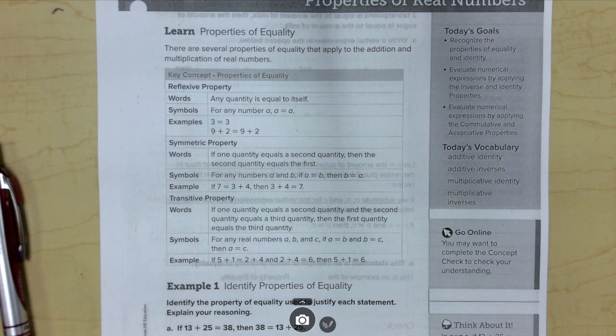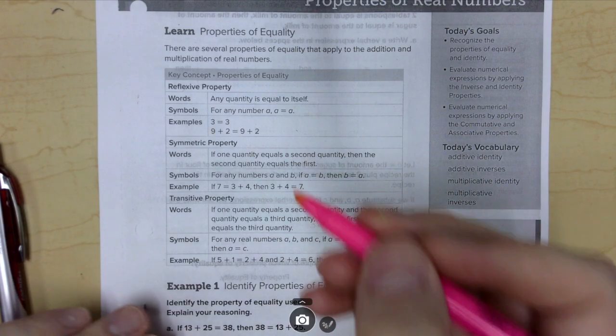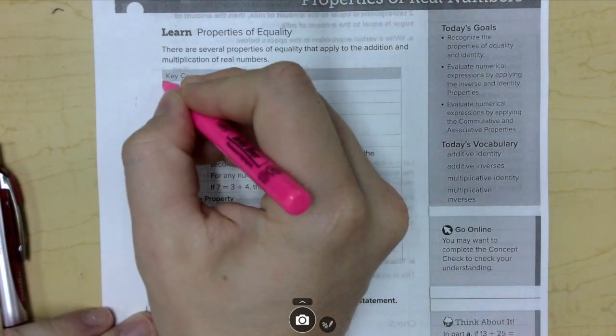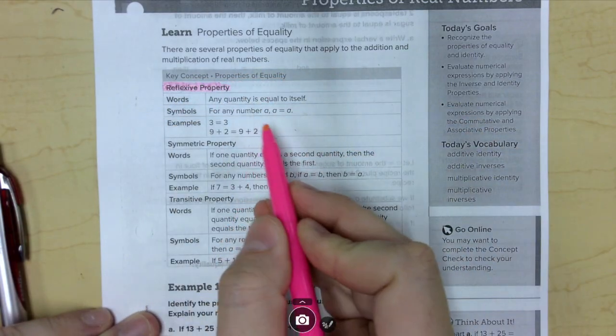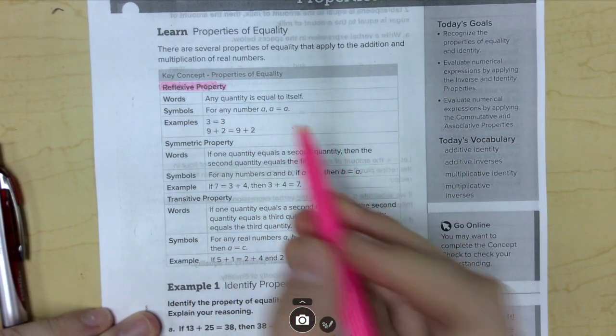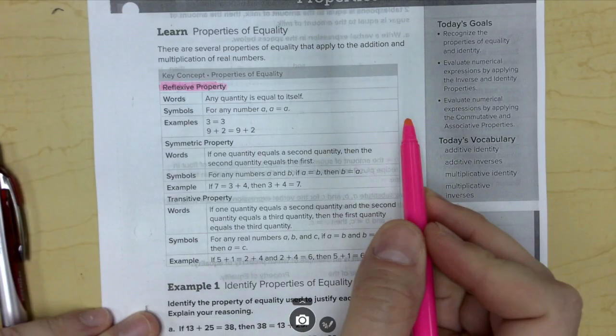Hello, good morning. Today we're going to be talking about properties of real numbers. A couple things we want to pay attention to in this chapter. We have the reflexive property. The reflexive property states for any number A, A equals A.